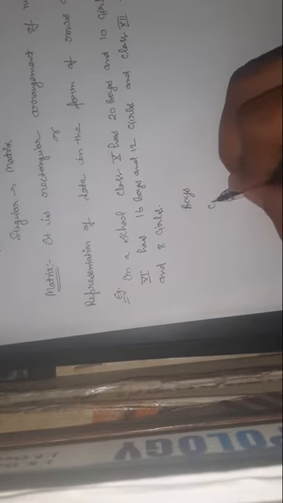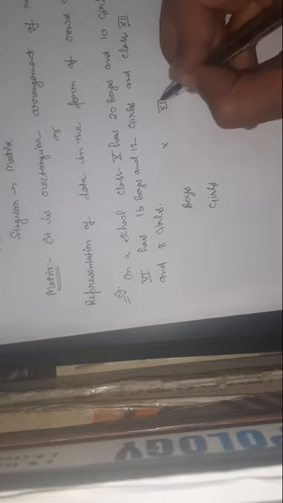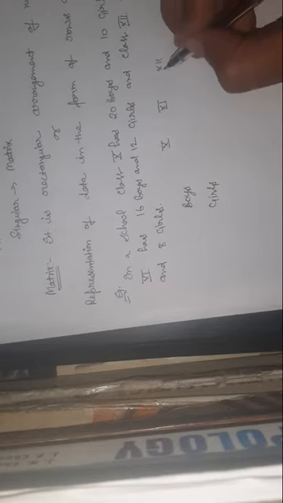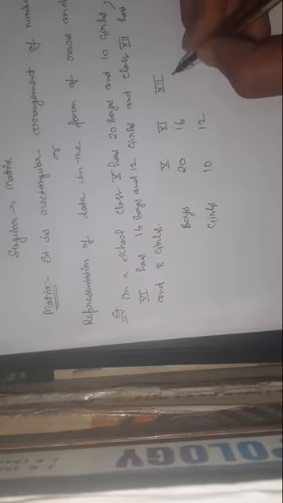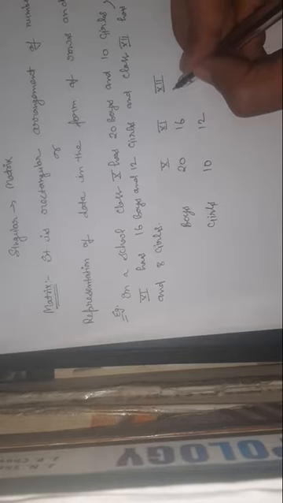boys, girls; 10th, 11th, 12th. Now 10th has boys 20, girls 10. In 11th, 16, 12. In 12th, 12, 8.